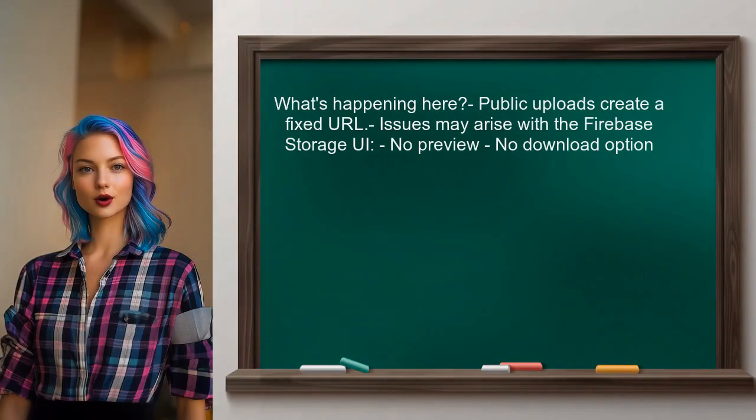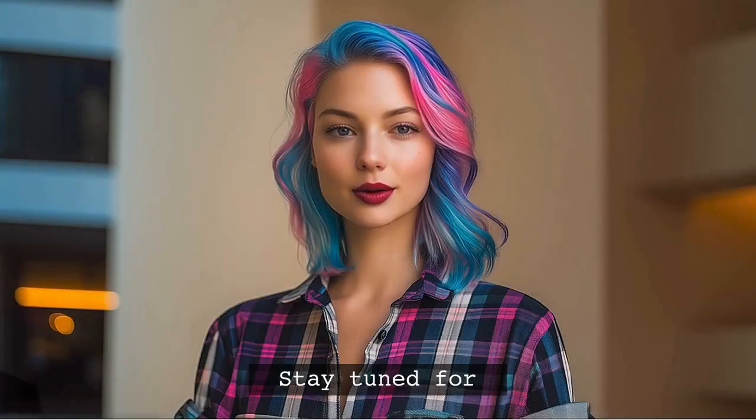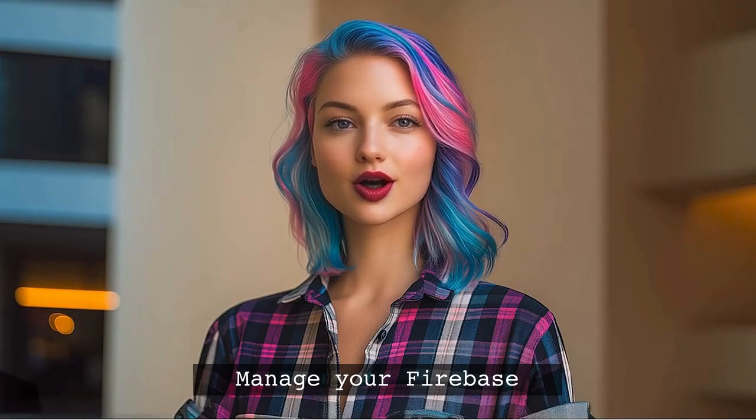So what's happening here? When you upload a file with the public option enabled, it becomes accessible via a fixed URL. However, this can sometimes lead to issues with the Firebase Storage UI, such as not being able to preview or download the file. Let's break this down further. And stick around. I have a crucial tip at the end that will help you manage your Firebase storage more effectively.